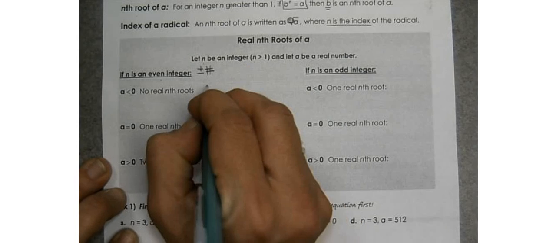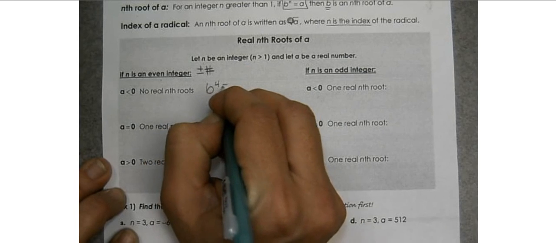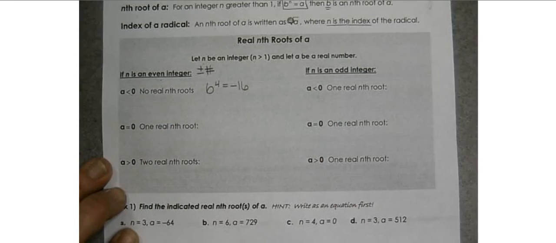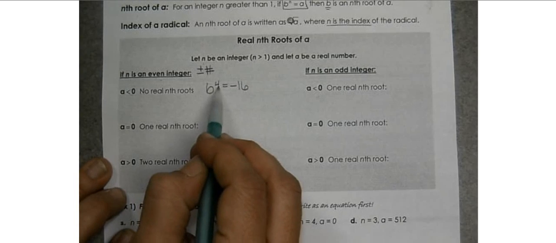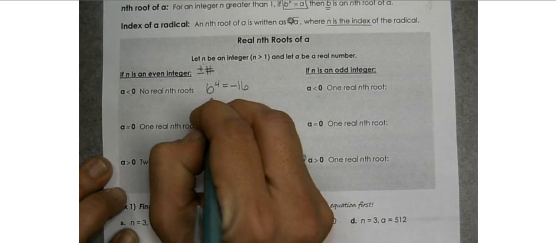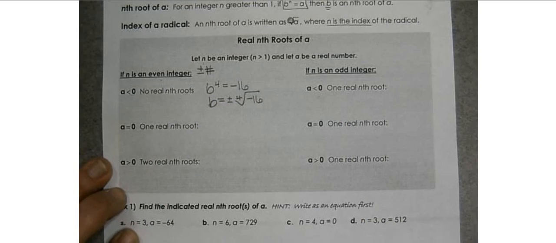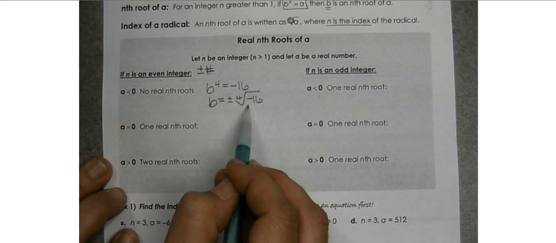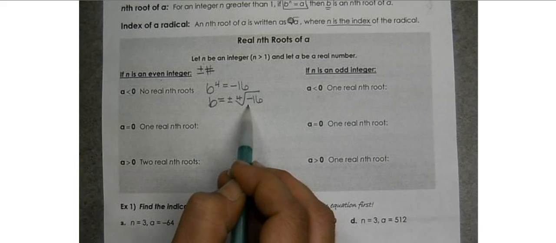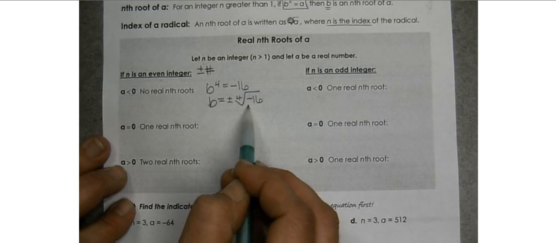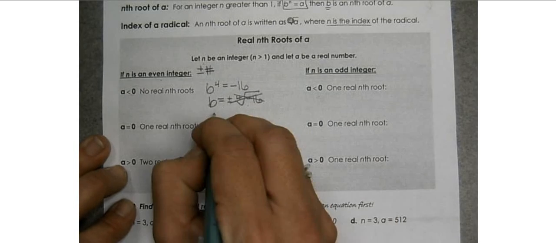So for example, let's say that you had b to the fourth equals negative 16. To solve that equation, to get rid of the 4, you would take the fourth root of each side. And so we'd have the plus or minus, but the fourth root of negative 16, we can't do it because you can't take the even root of a negative number. So we say in this case that this has no real roots.